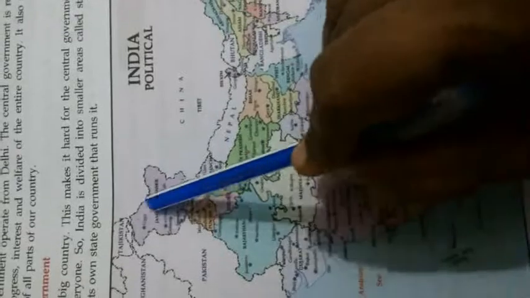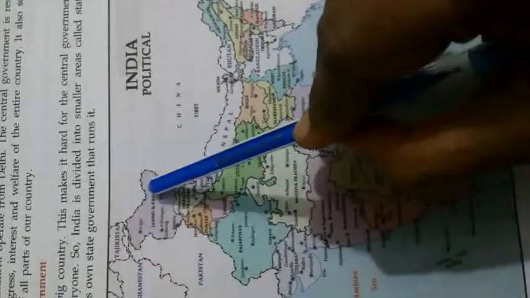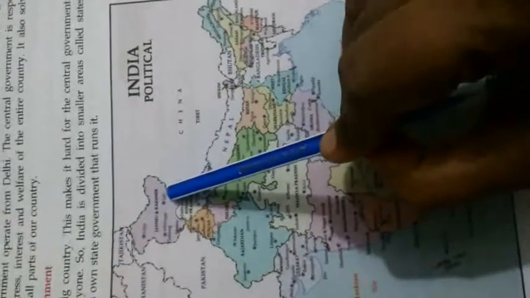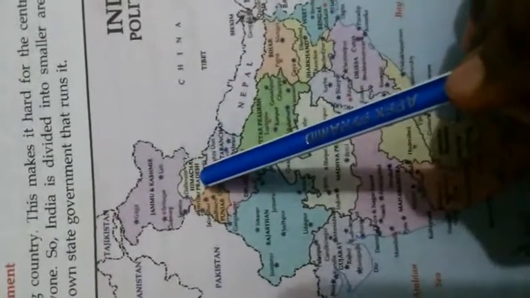Every state has its own elected government that consists of a governor, chief minister and other ministers and officers. As I said, they live and work in the state capital. Next, we'll see the states and capitals. We have told 28 states, right? This is Jammu and Kashmir, which is divided into two parts, Jammu and Kashmir and Ladakh. Jammu and Kashmir's capital is Srinagar, Ladakh's capital is Leh. Next we have Himachal Pradesh, capital is Shimla.